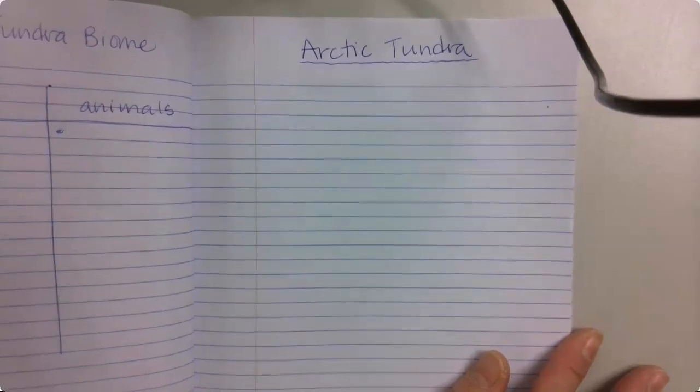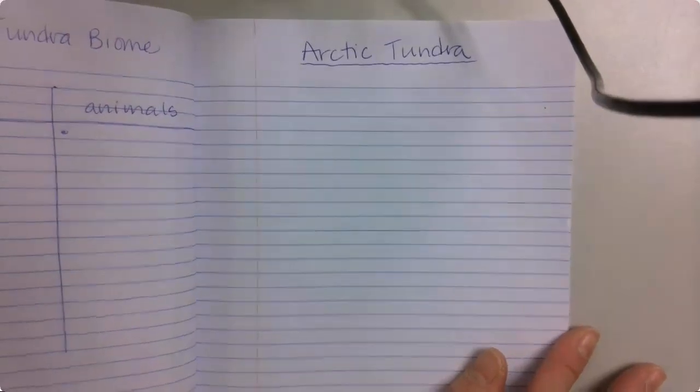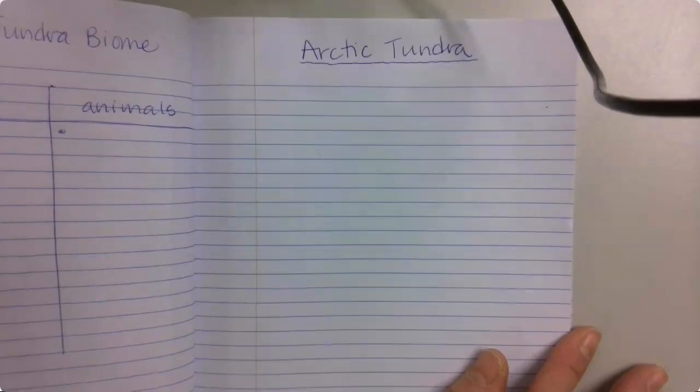There's not a ton of color in the Arctic tundra, but there is some. Think about what kinds of plants and what kinds of animals exist in this biome. Think about how you can convey climate through this biome as well.